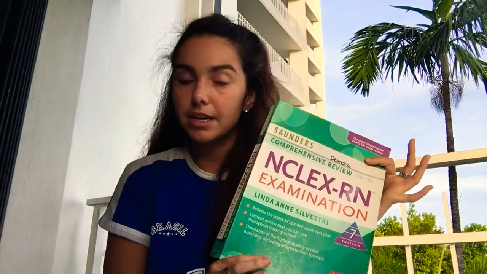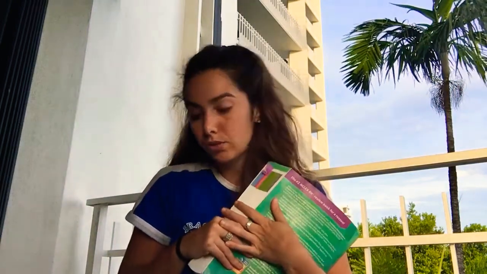I talked about it in one of my other videos. It's the same thing as the ATI. Honestly, I've compared both of them and they're both great resources, so whatever works for you. This is what I've been doing for Med-Surg, and I got a B in this class, and I am proud of that B. Once you have Med-Surg down, you are good to go, honestly. And you're going to have clinical experience, so that will help you visualize and understand.